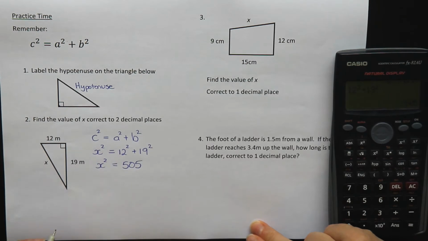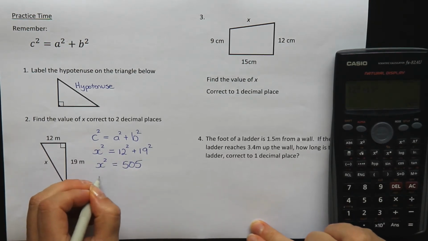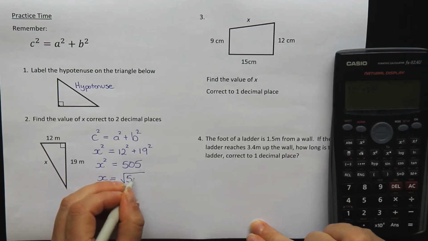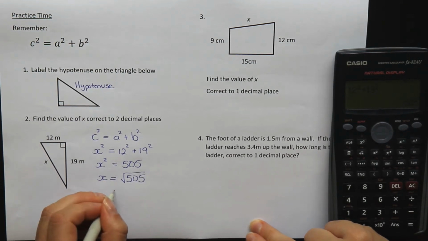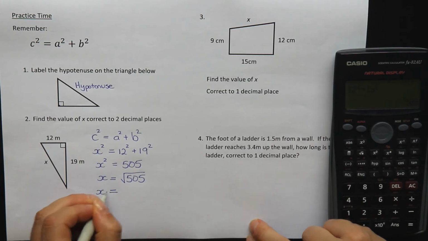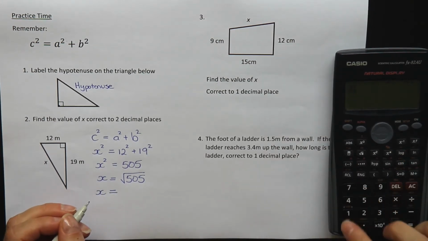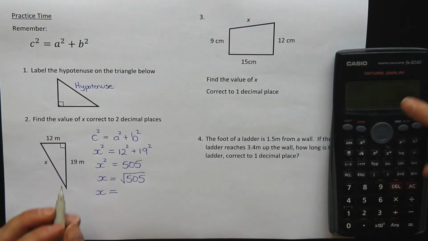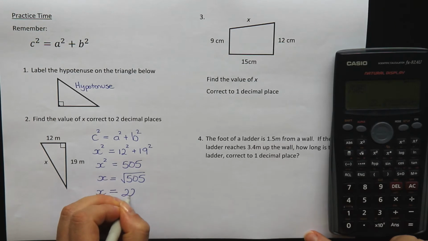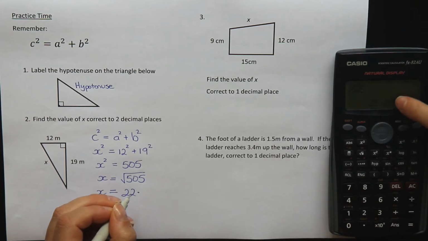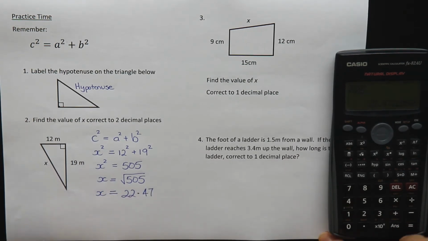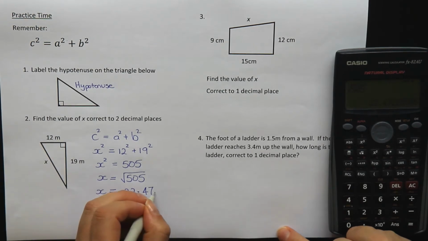505. That's x squared. We want just x, so we must square root 505. X is equal to square root of 505. We want 2 decimal places, so we have 22.47 is 2 decimal places. Because it's a 2, we can just cut it off there at 47. Our units are meters.